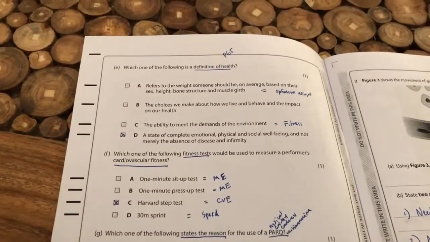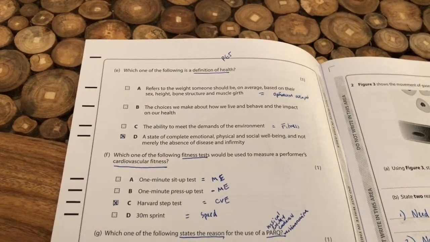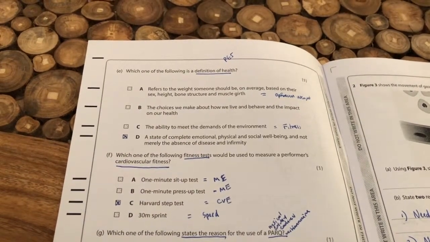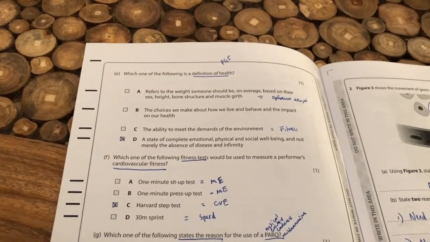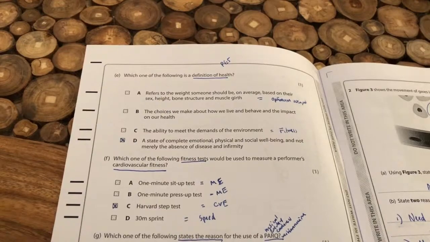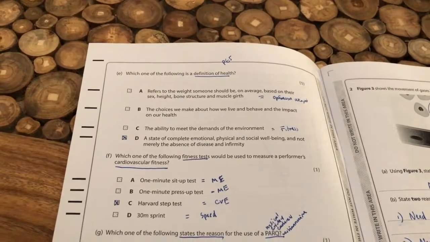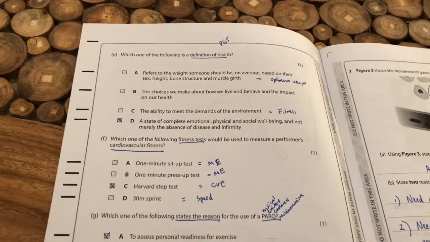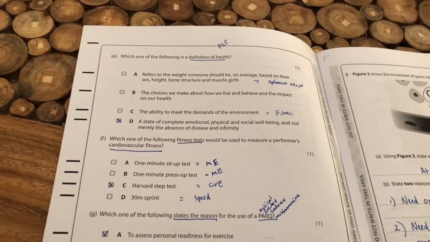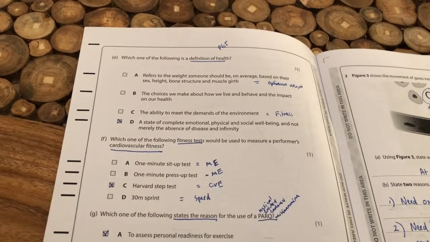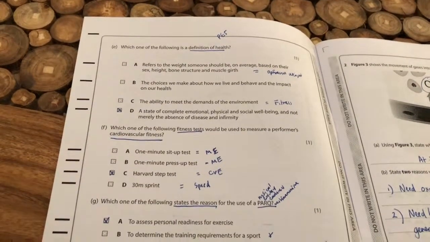Let's have a look at G then. Which one of the following states the reasons for the use of a PAR-Q? The first thing is most people don't remember what the PAR-Q stands for. Physical Activity Readiness Questionnaire. So it's looking at whether you're ready or not to attempt physical activity, and that's reducing the acronym down to the correct terminology. The first line fits perfectly with the information we've just covered: to assess personal readiness for exercise. So again, knowing what PAR-Q stands for helps you answer this question.